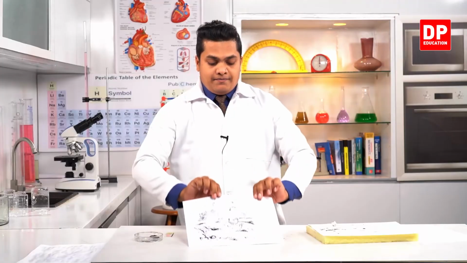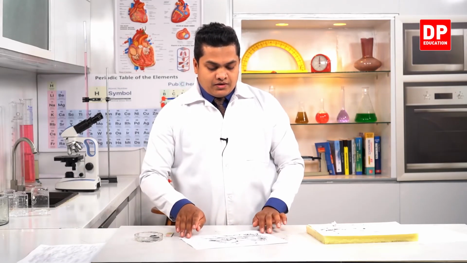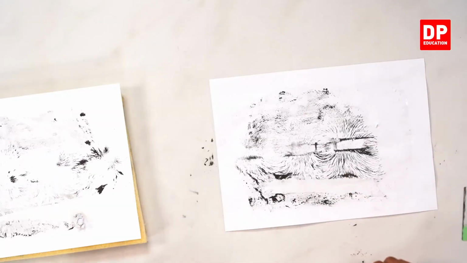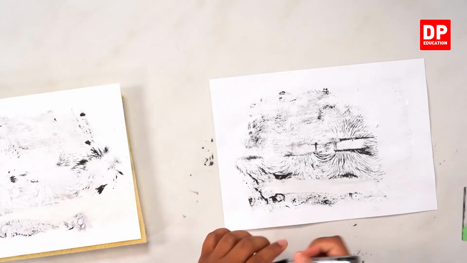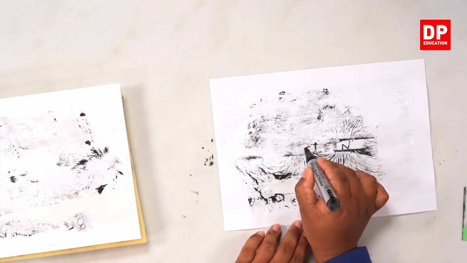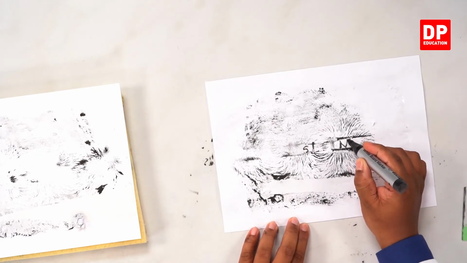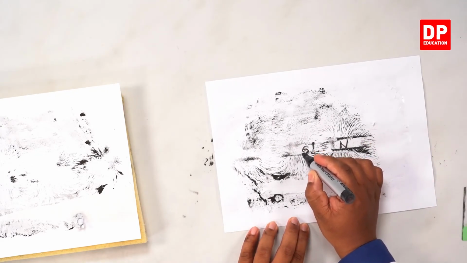So we can name, I'll use a marker pen and name the north and the south pole of these two magnets. Or else you can use just a pen if you want, but it's quite good to use a marker pen. So I'll use a marker pen and use the north and south poles like this. So north and south poles, right?